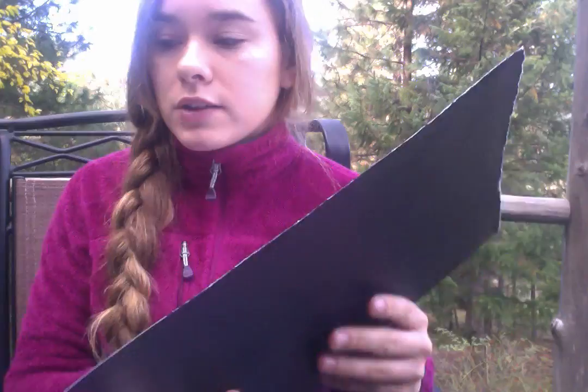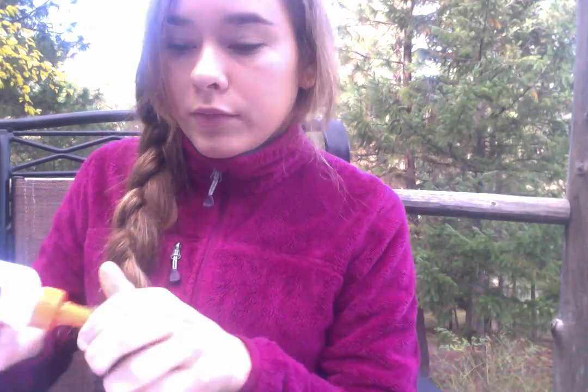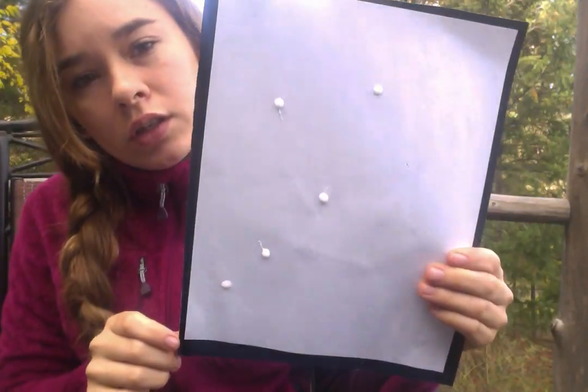Once you have finished doing this, you can start gluing your materials. So I will do this as an example. I'm going to put 5 dots on my white construction paper. You can glue each thing at a time, or you can do it the way I'm doing it. It's up to you.